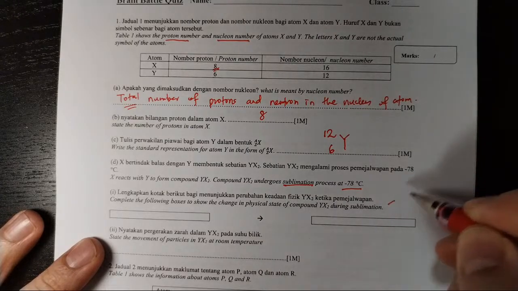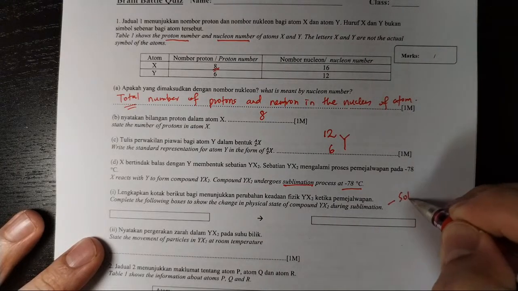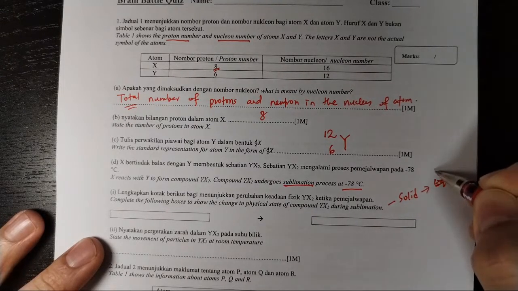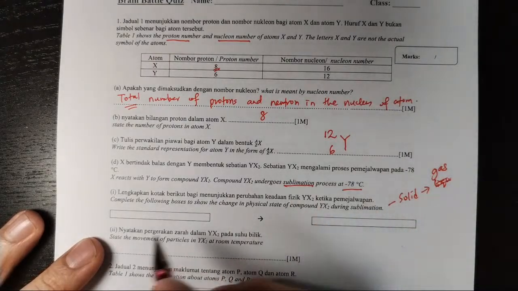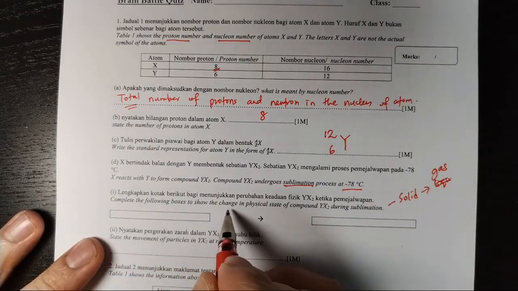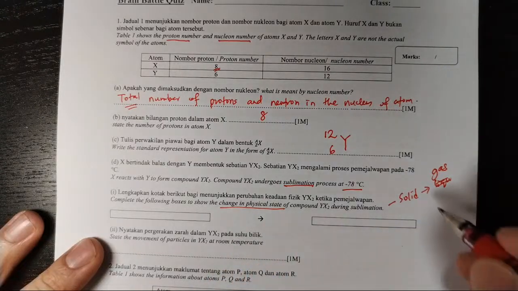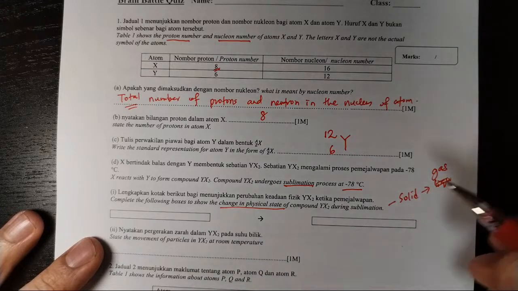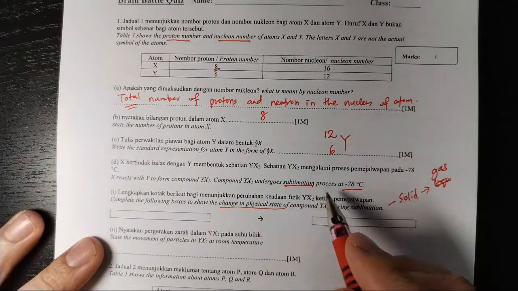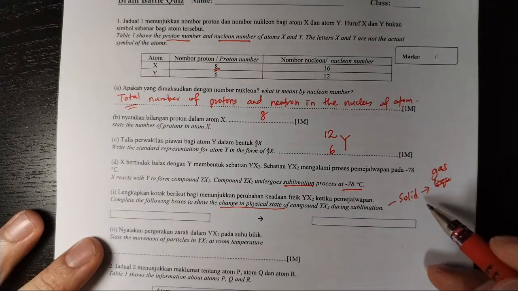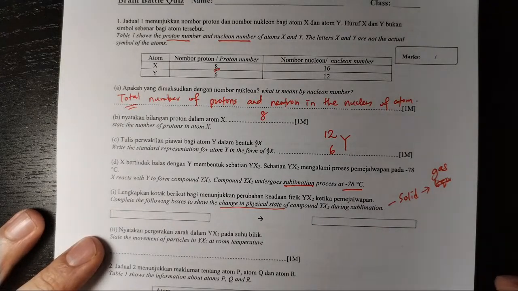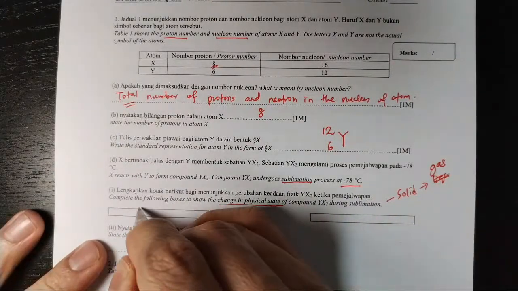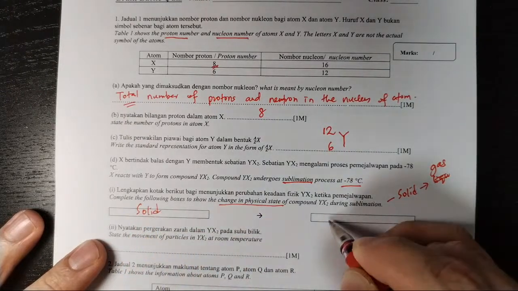Sublimation normally is solid changing to gas. For gas changing to solid, previously we also called it sublimation, but in the recent textbook it's called desublimation. So the physical change should be solid to gas.